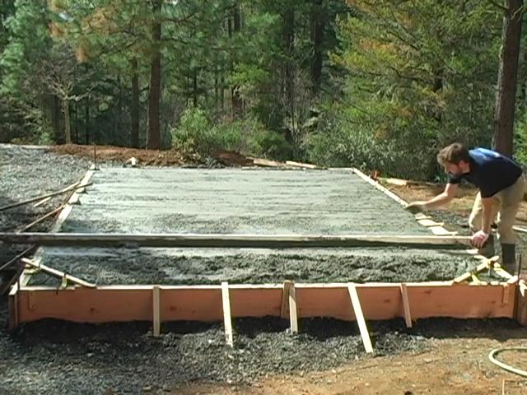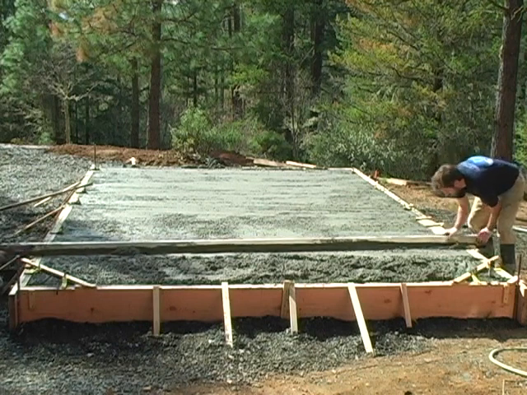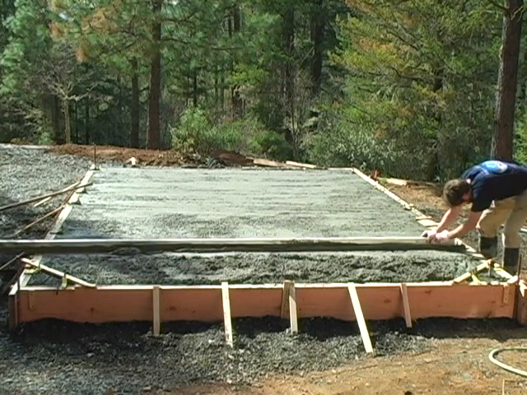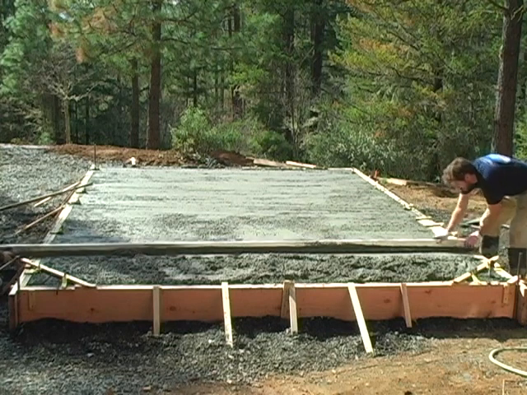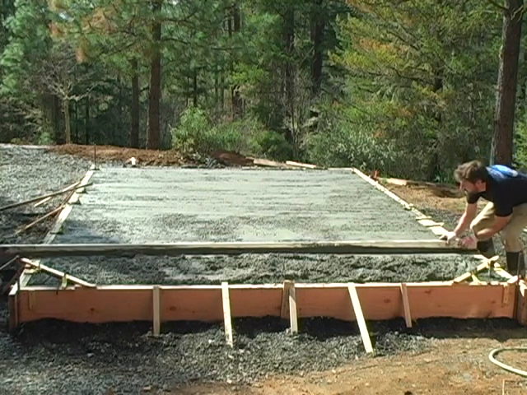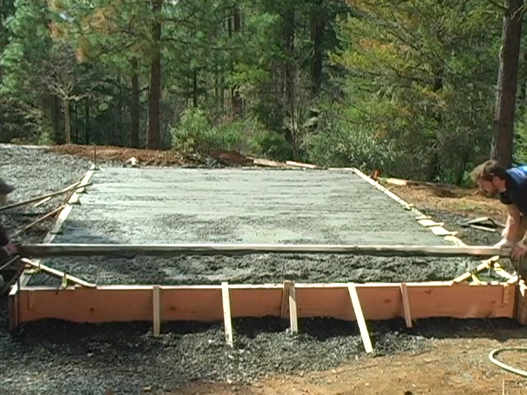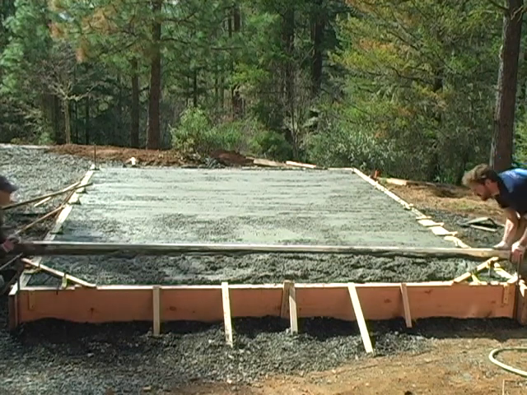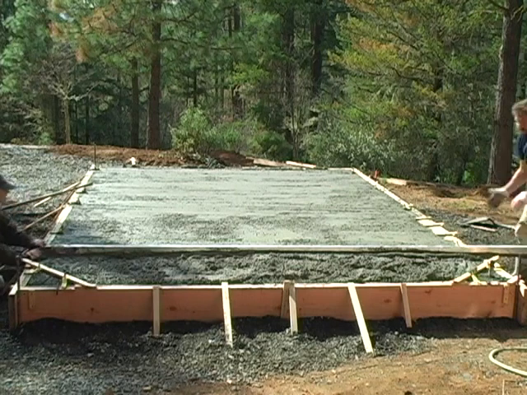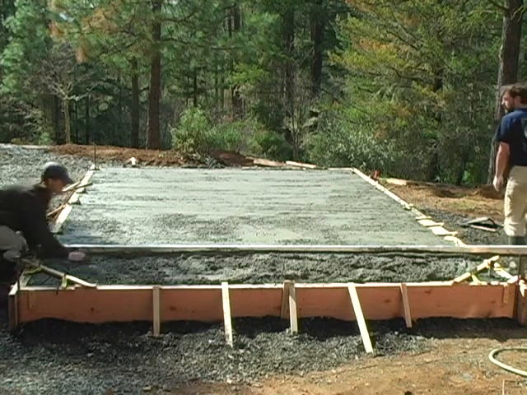And we're using a magnesium screed board. You can also just use a 2x4 or 2x6. Any of those will work. The magnesium is a little easier to use because it's a bit stiffer than the wood, and it cleans up really nicely. It's also much lighter than using a 2x6, so the weight of the concrete is enough. You don't have to have the weight of the screed board itself as well.